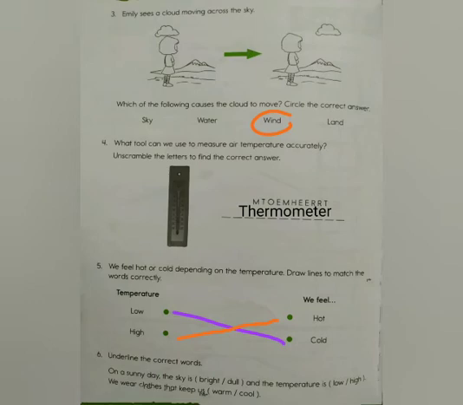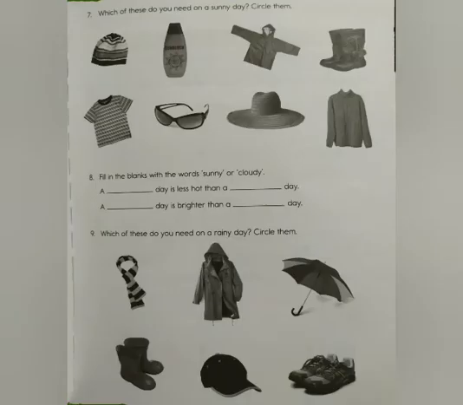Right, we're going to circle the correct answers. So on a sunny day, the sky is bright and the temperature is high. We wear clothes that keep us cool. Now please pause the video and read the questions and answer them yourself. Come back for the answers.